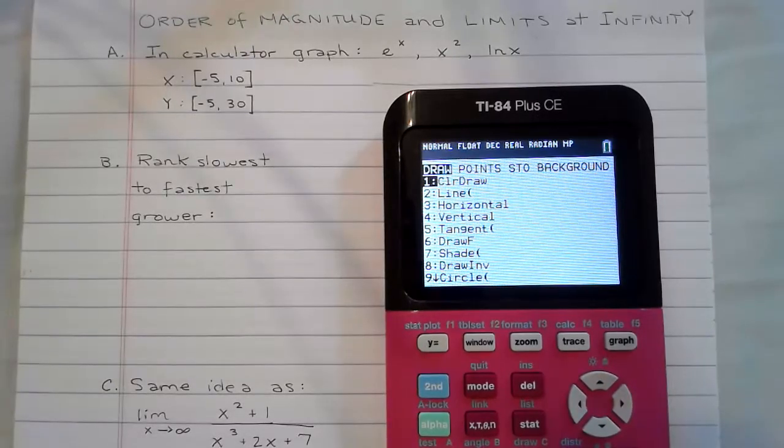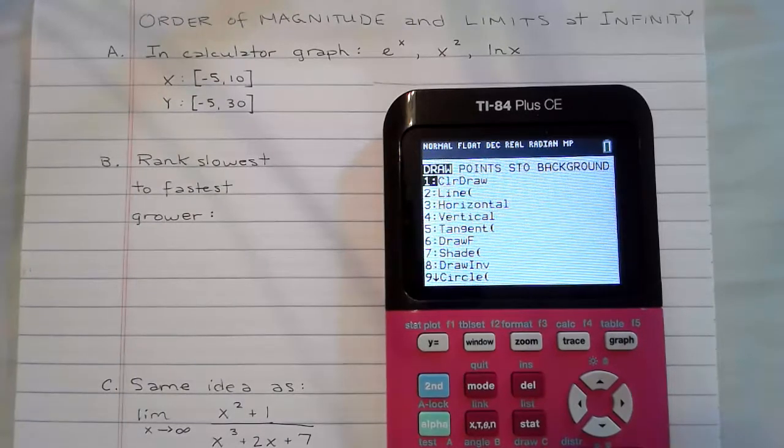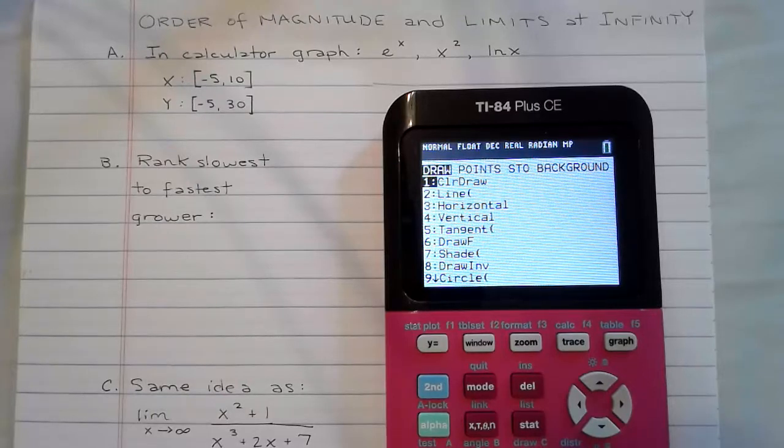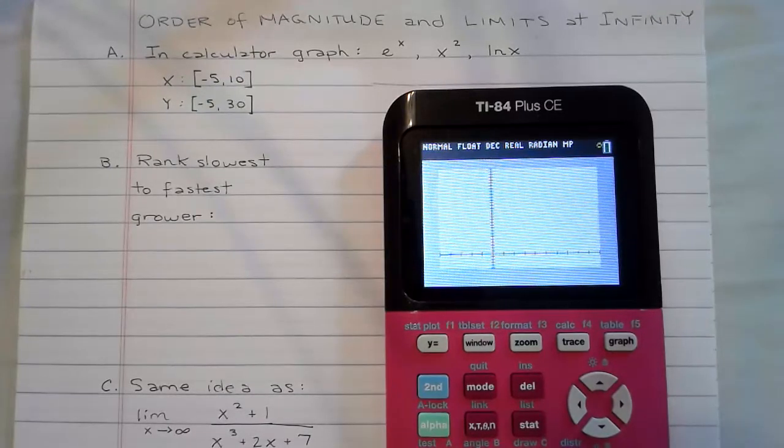All right, everybody. Today we're going to look at something called order of magnitude when we're looking at limits as we approach infinity. Infinity does have quite a bit of magnitude. So in the calculator, I'm going to graph e to the x, x squared, and natural log of x.